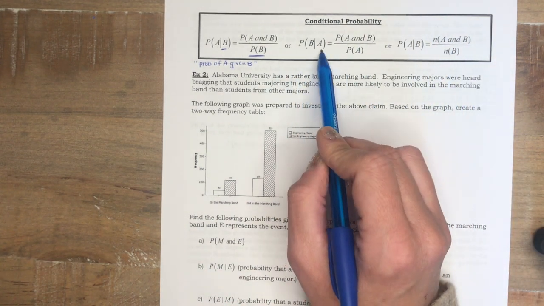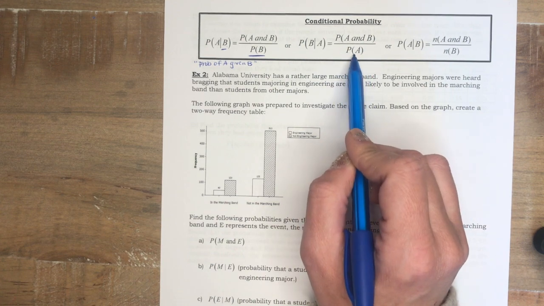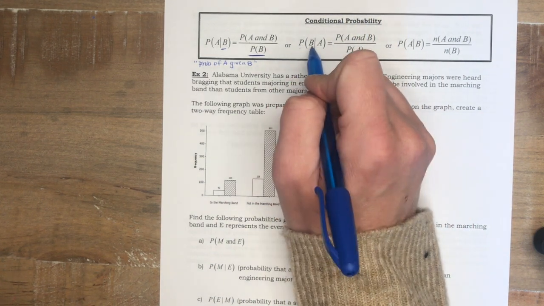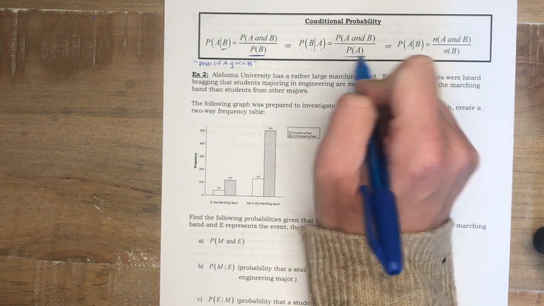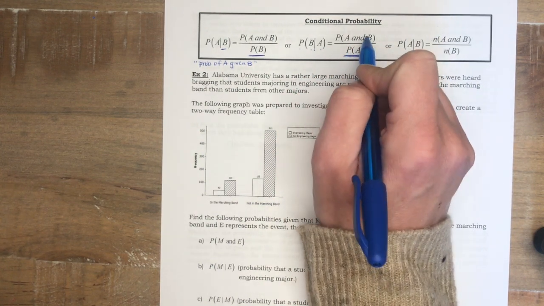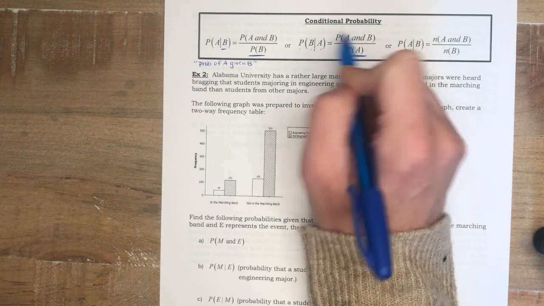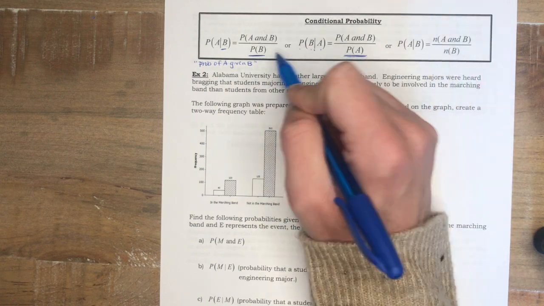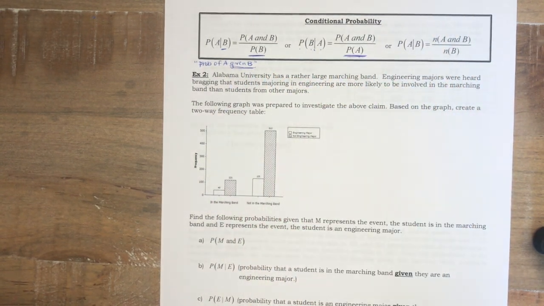But if the order changes, then the fraction is going to change. Actually, just the denominator is going to change. So if it's probability of B happening given A, then A goes on the bottom. But you still have A and B on top, the intersection of both of those things happening. So the top is not changing. It's the bottom. Whatever is the given, that is what your denominator is, just like we saw on the front.